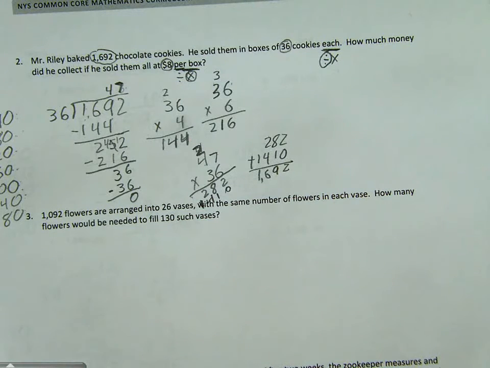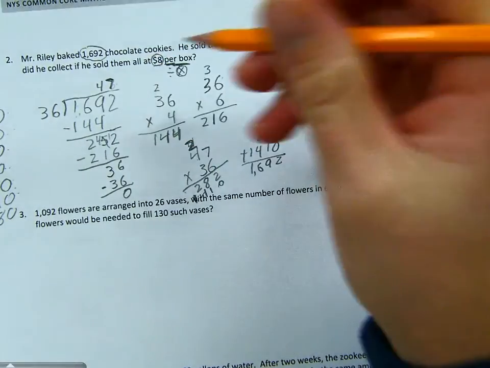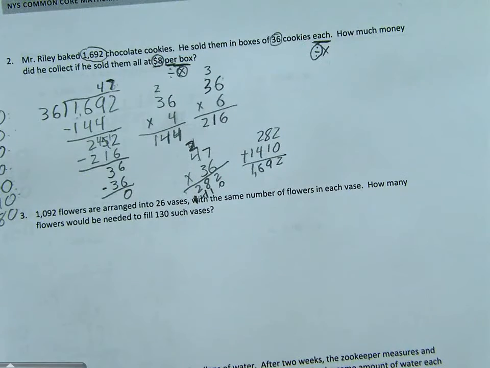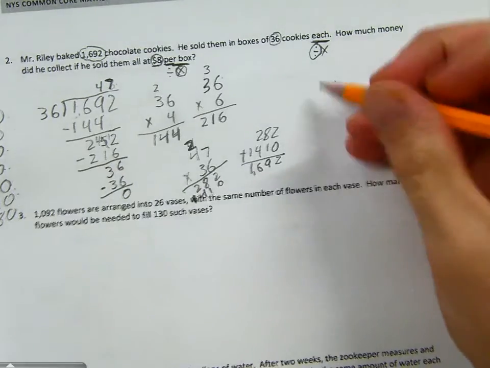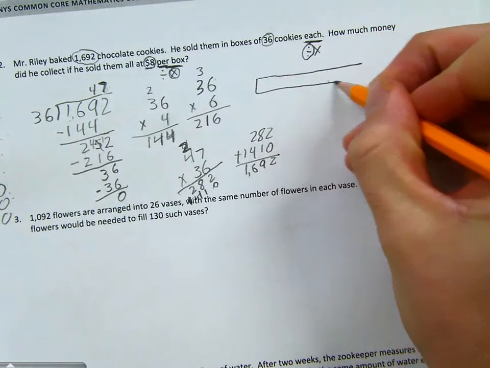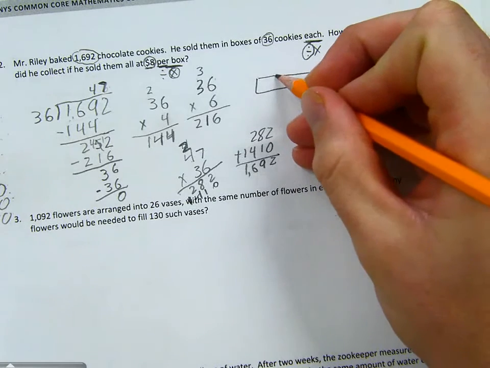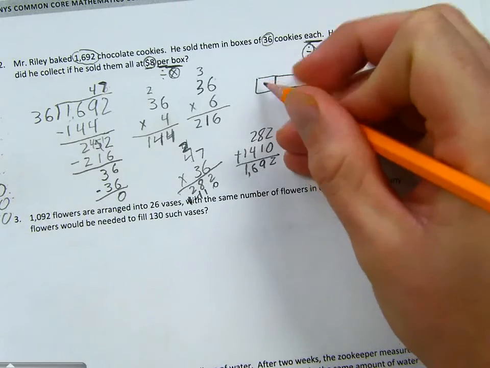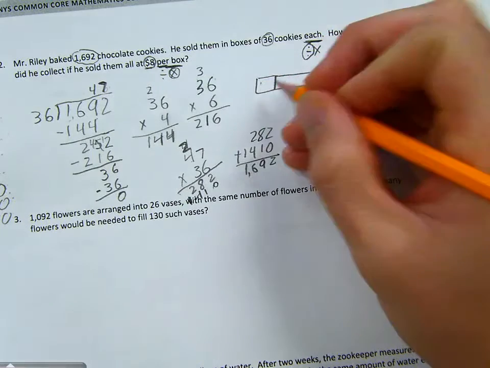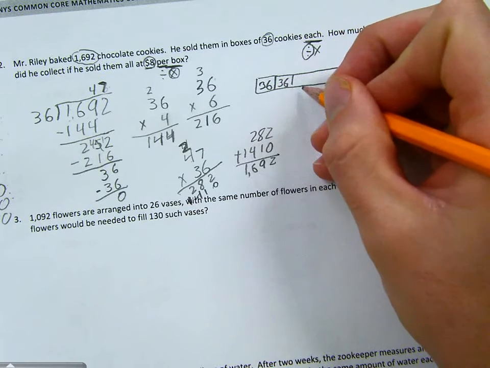I have 47 boxes of 36 cookies, and that's going to give me my total for my cookies. But I also need to figure out how much money he collected if he sold them for $8 per box. So if I have 47 boxes, I'm going to draw myself a little tape diagram here to make sure this makes sense to me. So I know I have 36 in each box.